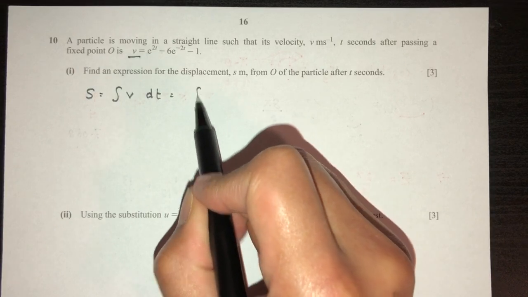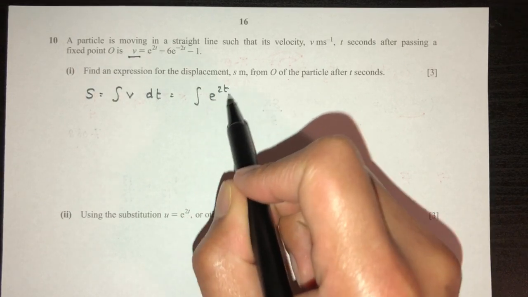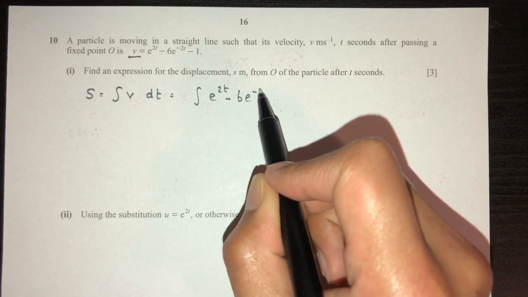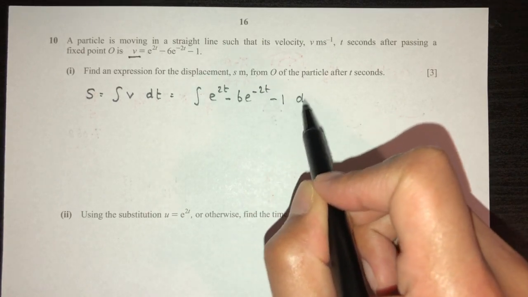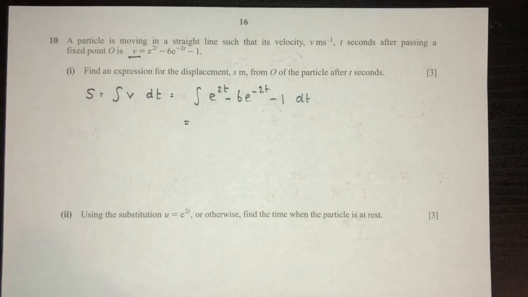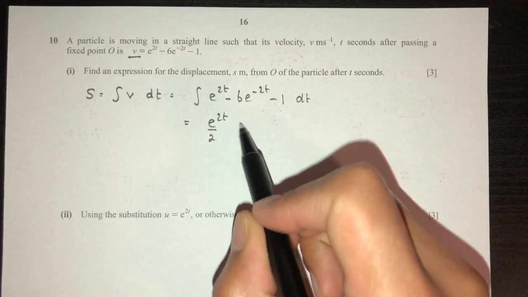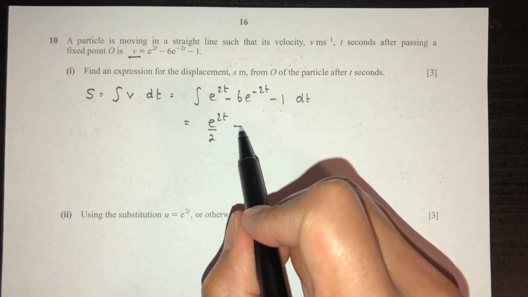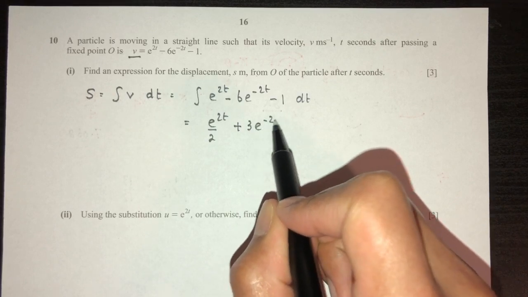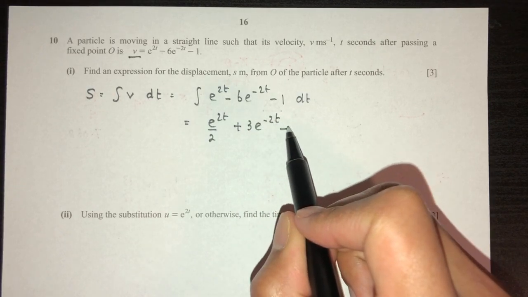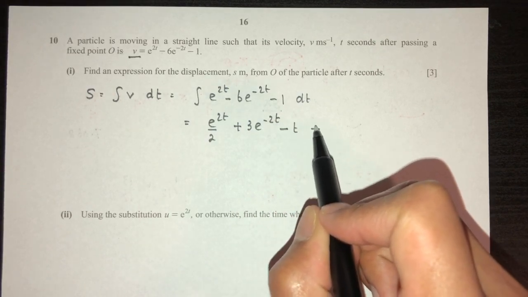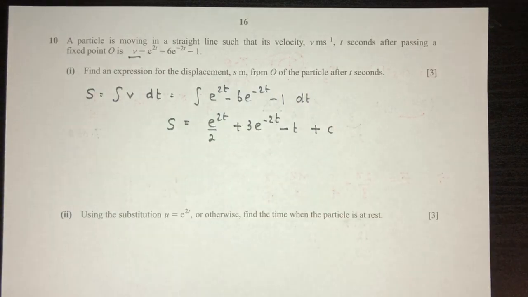So you will have the integration of e^(2t) minus 6e^(-2t) minus 1 dt. That will be equal to what? Let's see. You will have e^(2t)/2 plus 3e^(-2t) minus t plus c. That will be your value of s.